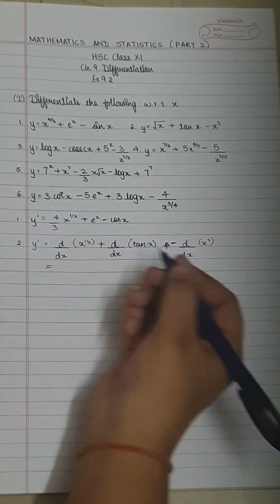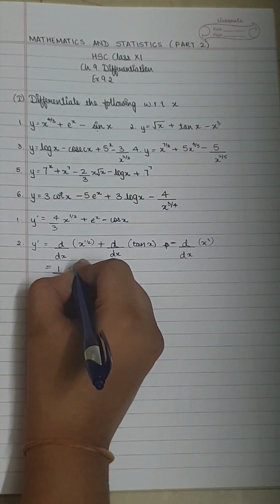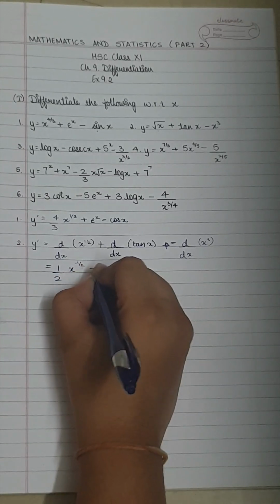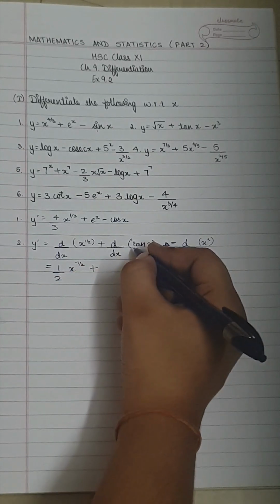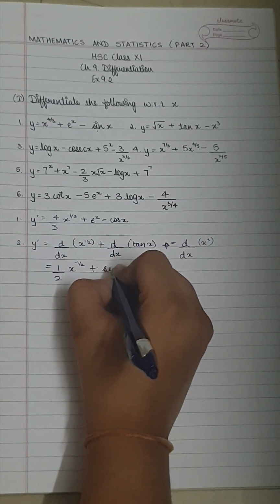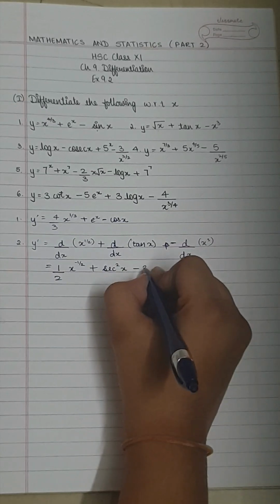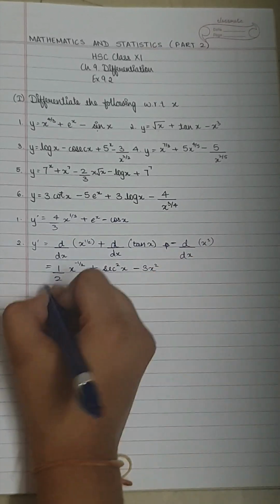So d by dx of x raised to 1 by 2, that's 1 by 2 x raised to the power minus 1 by 2, plus d by dx of tan x is sec square x, minus d by dx of x cube, that's 3x square.